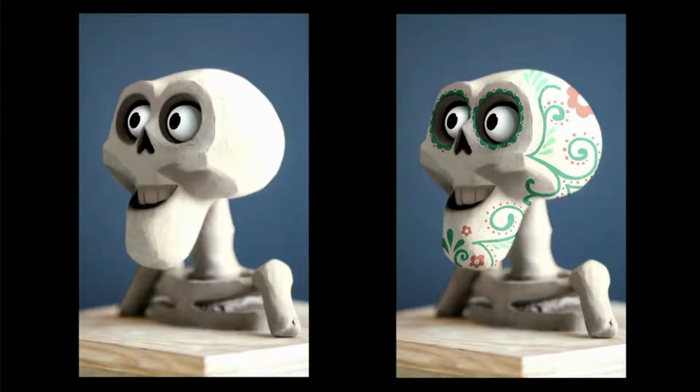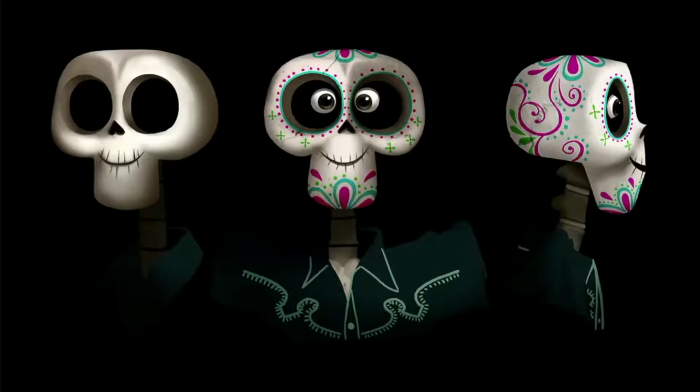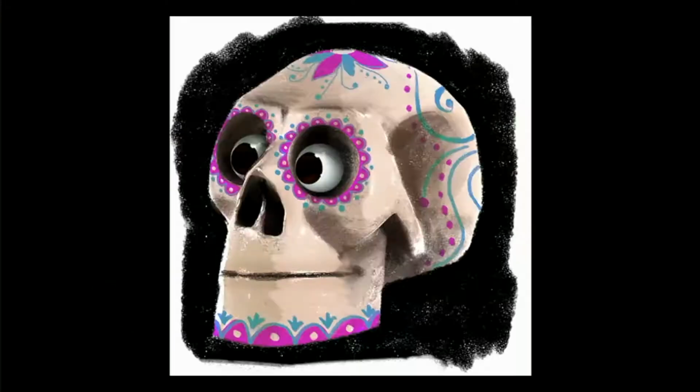We were also experimenting with face paint. Face paint is so common during the celebrations of Dia de Muertos. And they're so beautiful and colorful, and we just wanted to make sure that we highlighted them in the movie and made it really beautiful and fun.